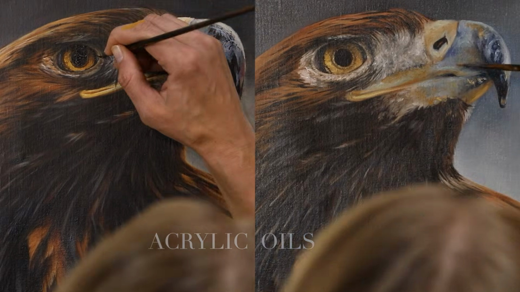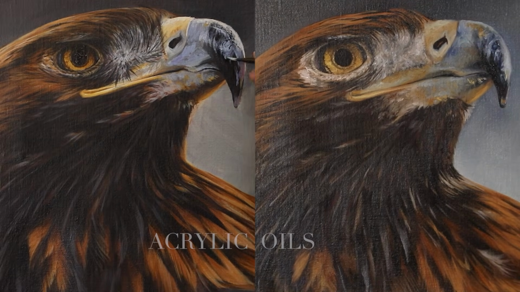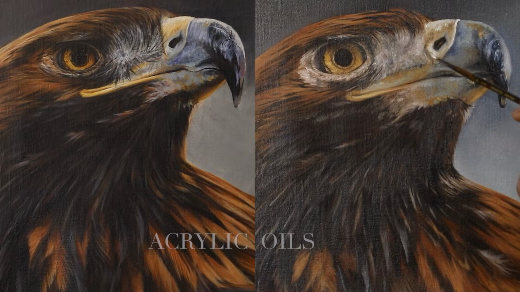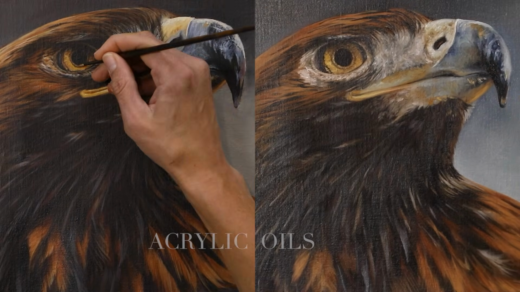tutorial platform. So I filmed a beginner tutorial for how to paint the portrait of an eagle in both acrylic and oils, one for each, same reference photo. I posted the process of the painting side by side in a 1-minute clip on Instagram, and it went viral, sparking debates about which medium is better.